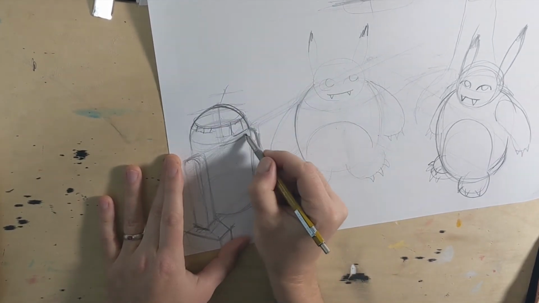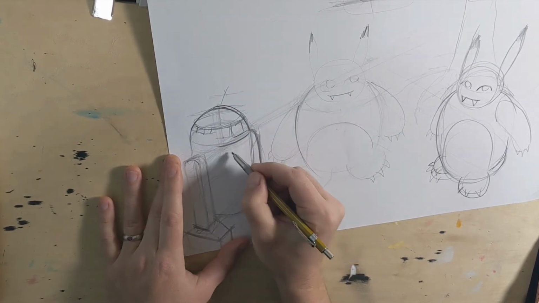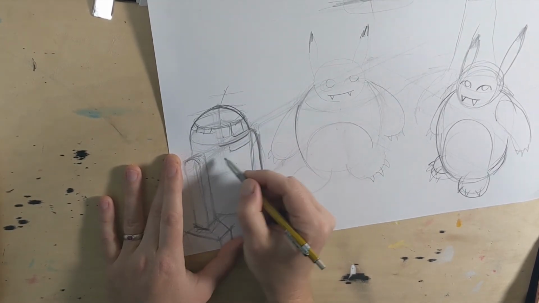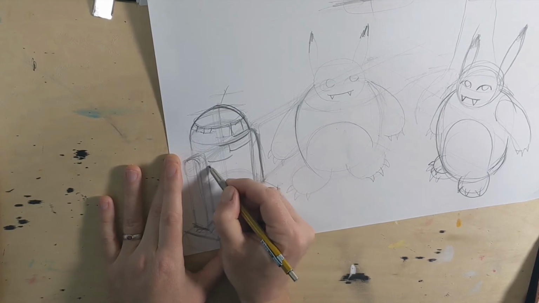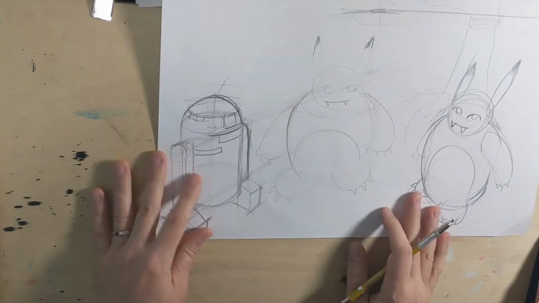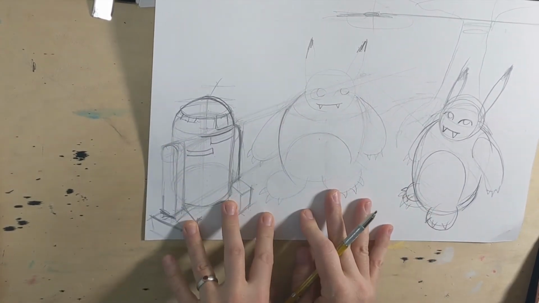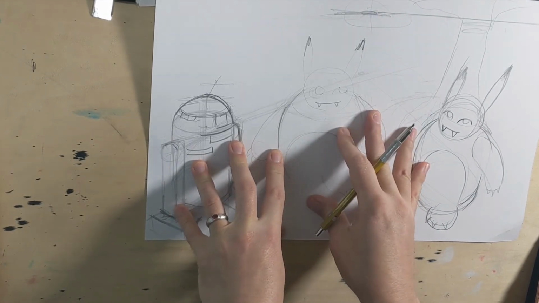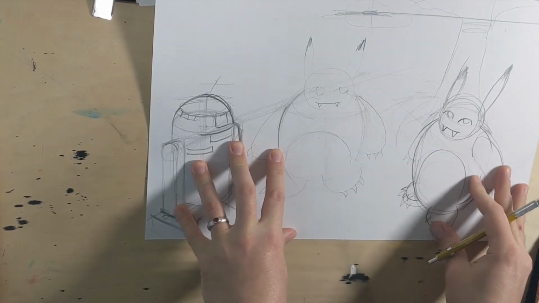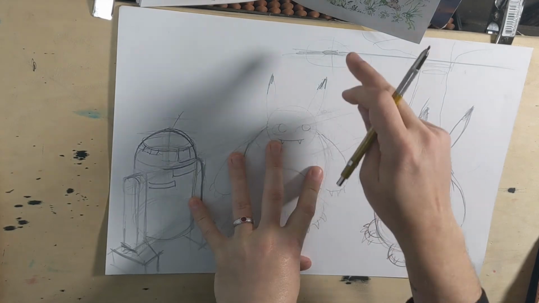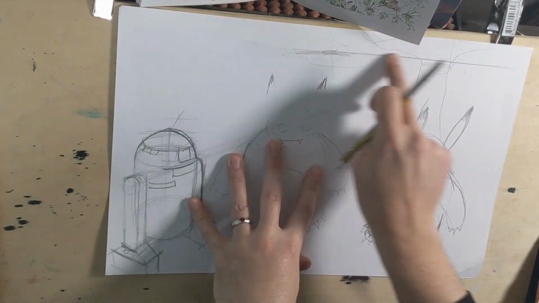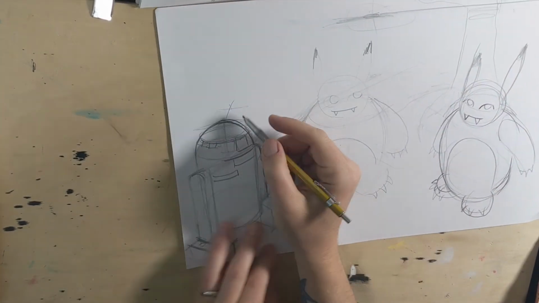If any of these things break the three-dimensional reality of it, then it doesn't make sense anymore. But if everything in a picture has a similar reality structure and a similar eye line, then it will make sense, right? No matter what.